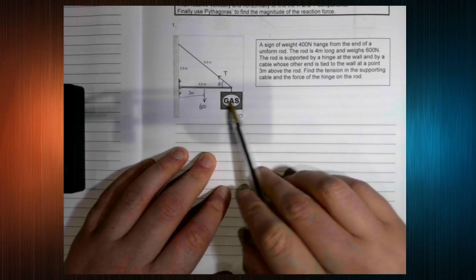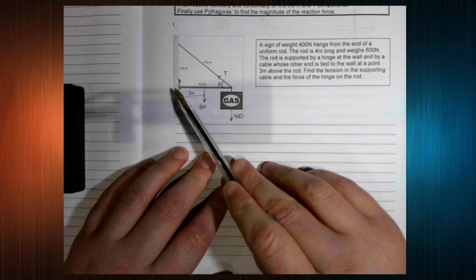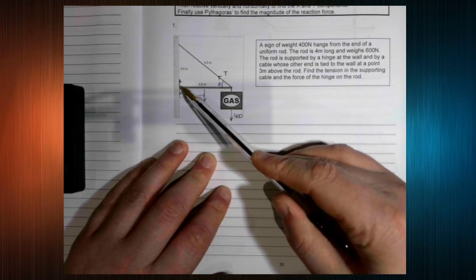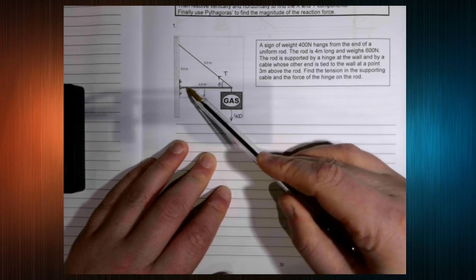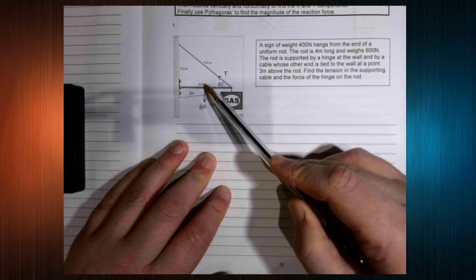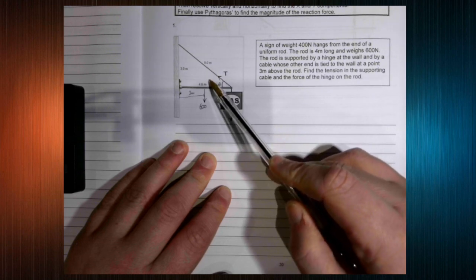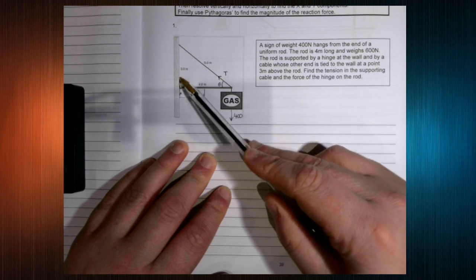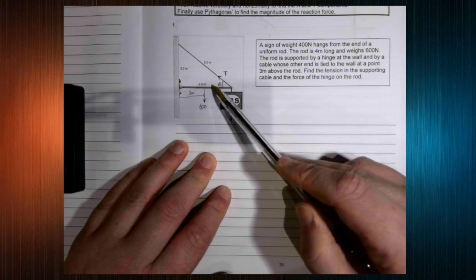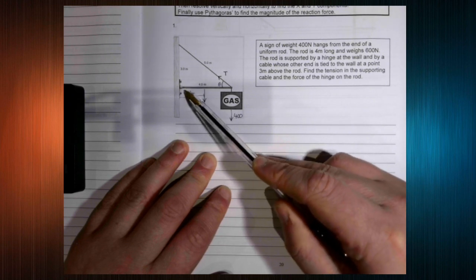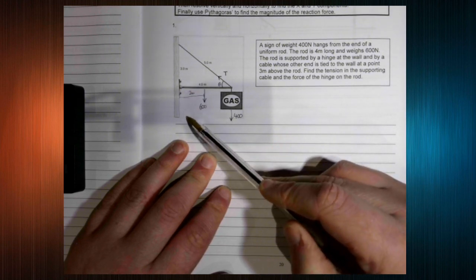Now, the thing that makes hinge questions difficult is a lot of people go, oh, there's a point of contact here, which means there's a reaction force horizontally. The problem is there's also forces here which have a vertical component. If there's no vertical force here, then the hinge is going to fall, or the sign, just this bit here, which we know is attached, is just going to slide down.